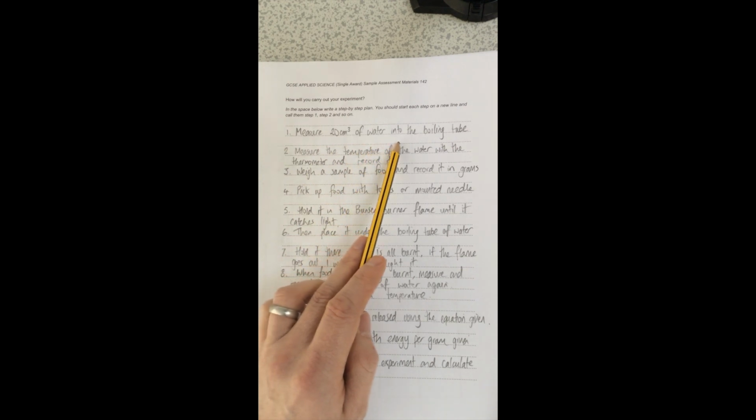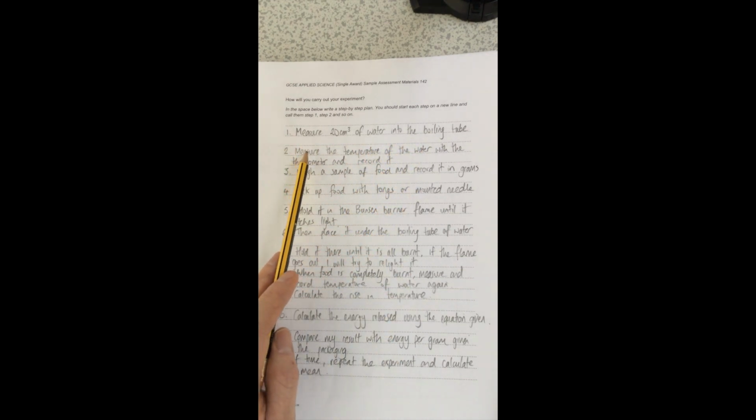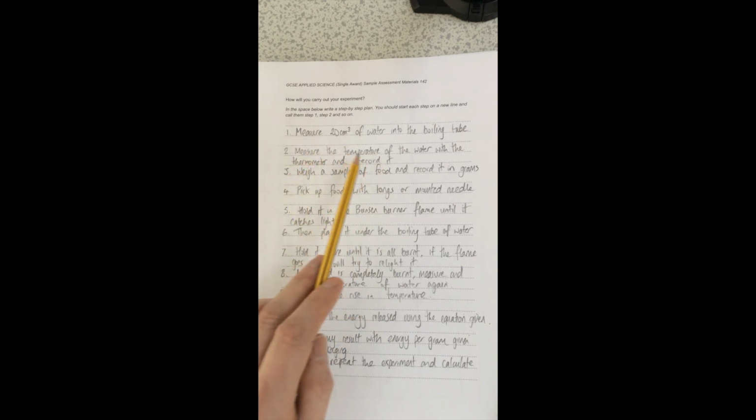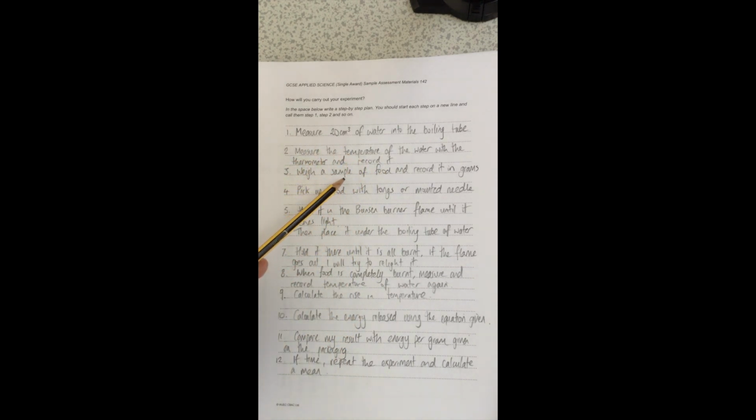Then I have to write a step-by-step plan for my method. So I've gone with 12 steps here to do absolutely everything I'd need. Yours may not need to go up to 12 steps though. Now, step 1, I'm going to measure 20 centimetres cubed of water into the boiling tube. Step 2, I'm going to measure the temperature of the water using a thermometer and record it. Step 3, I'm going to weigh a sample of food and record it in grams. Then I'm going to pick up the food with the tongs, hold it in the Bunsen burner so that the flame ignites the food and it catches light. Then I'm going to place the lit food underneath the boiling tube of water. Step 7, I'm going to hold it there until it is all burnt.